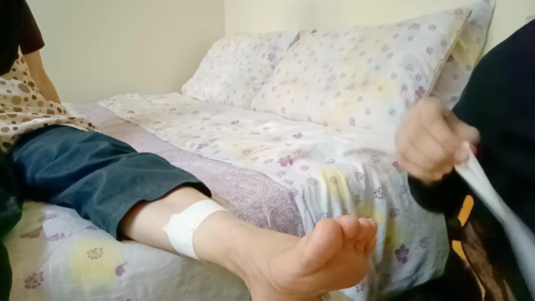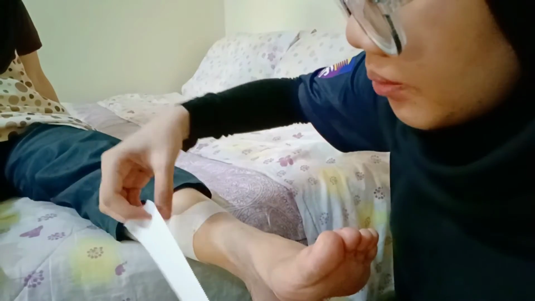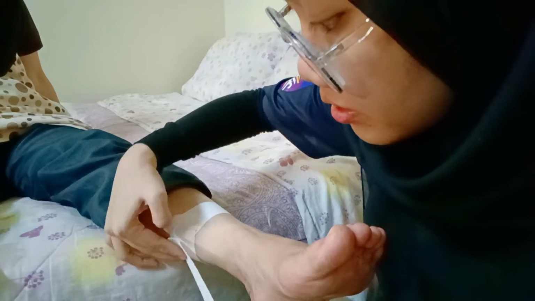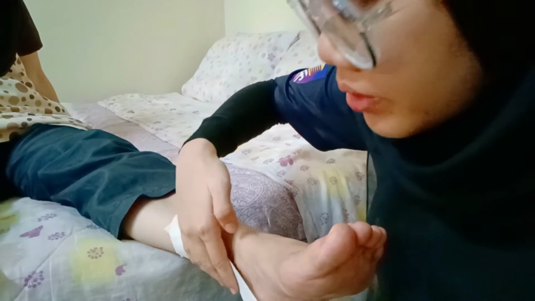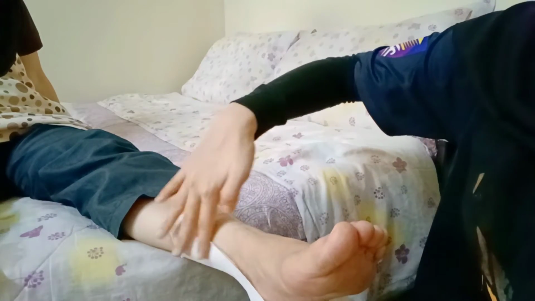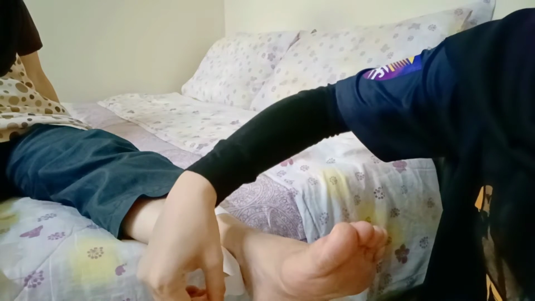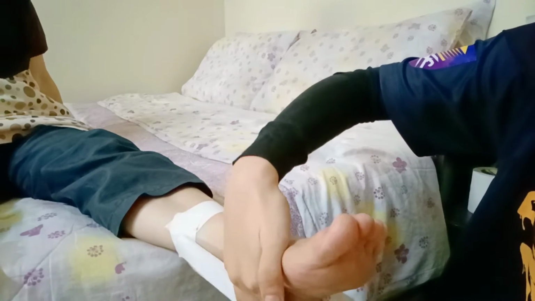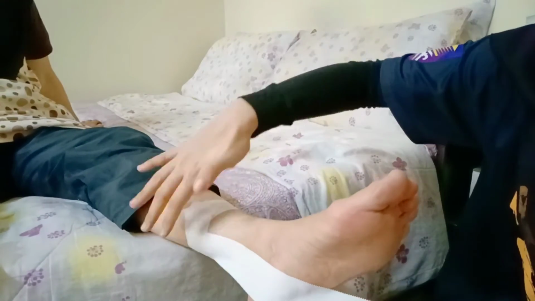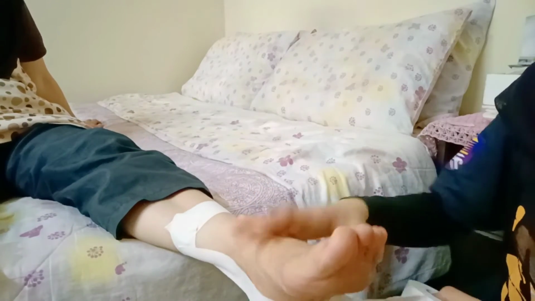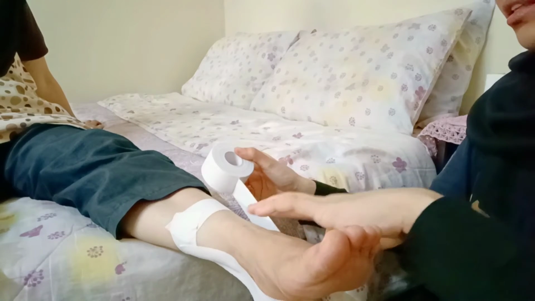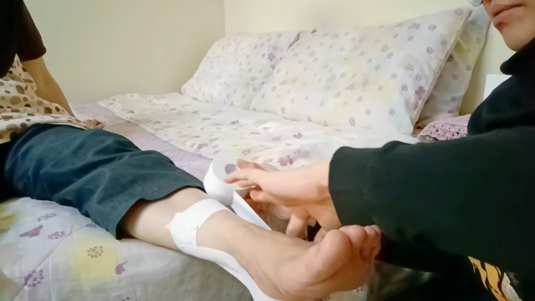Next, from the medial part, pull the tape through the medial malleolus, to the heel, and through the lateral malleolus.